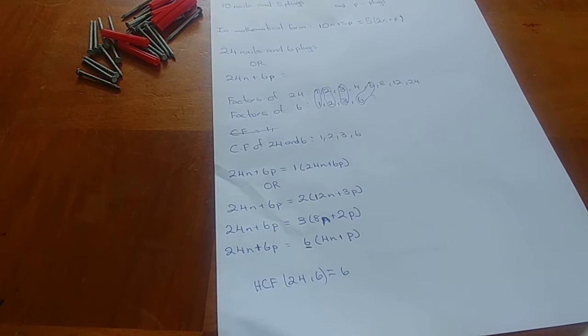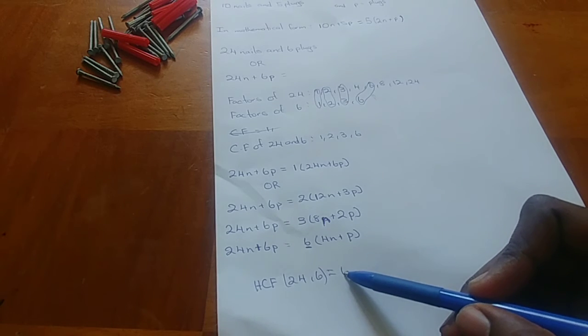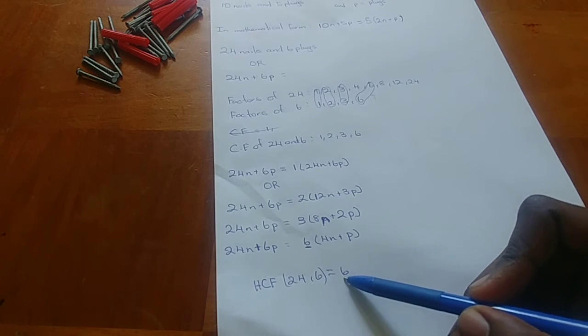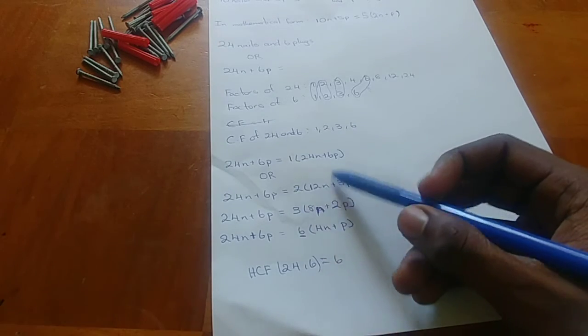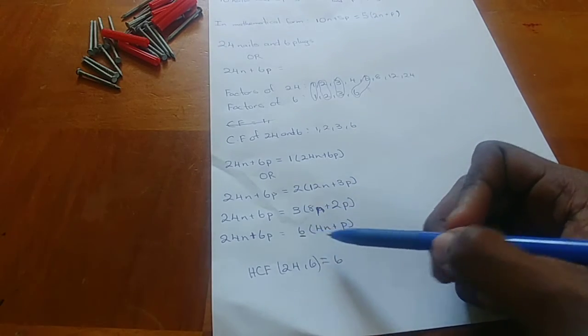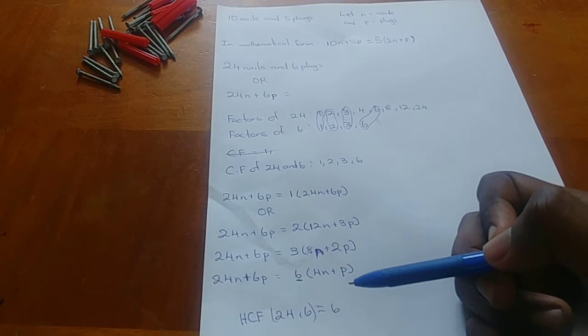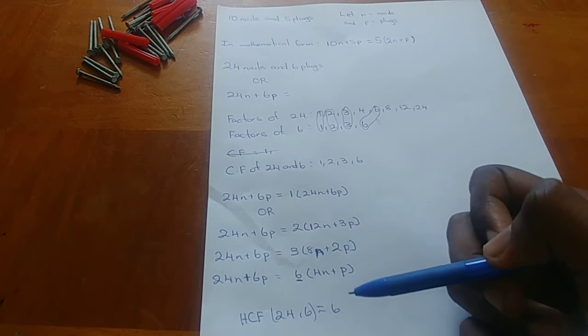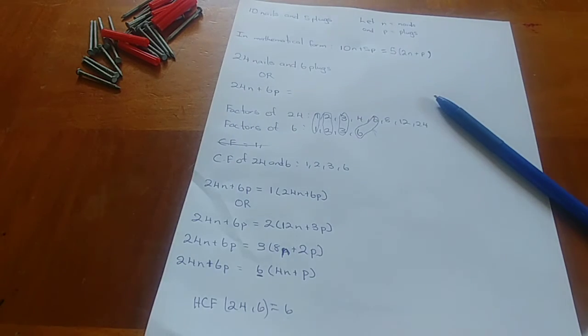Okay. Now the reason, when you're factorizing, right, you should always go for the highest common factor. Yes, you can write it like this, right? You can write it like this. But when you're factorizing, always go for the highest common factor. Think of it like that.